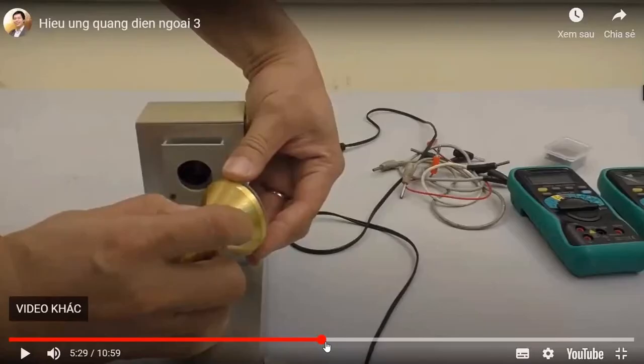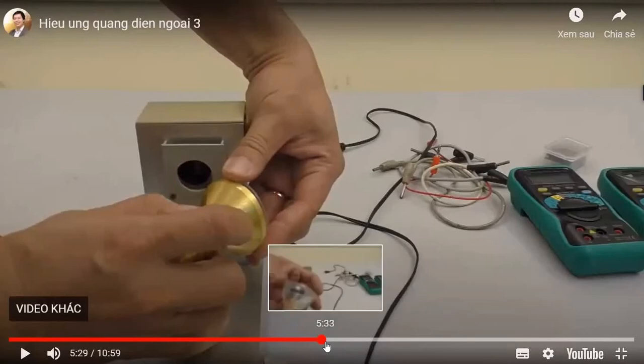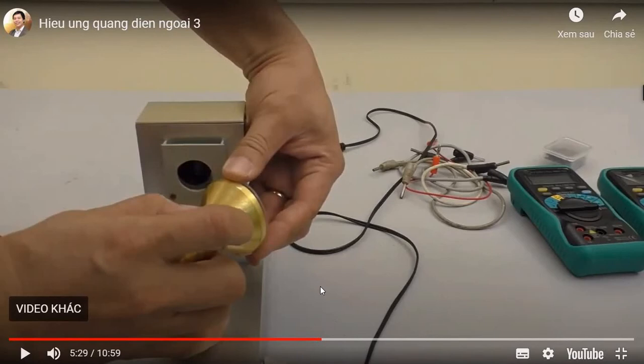It has 220 volts. It's not. Yeah. Yes, you can continue. So I will give comments.